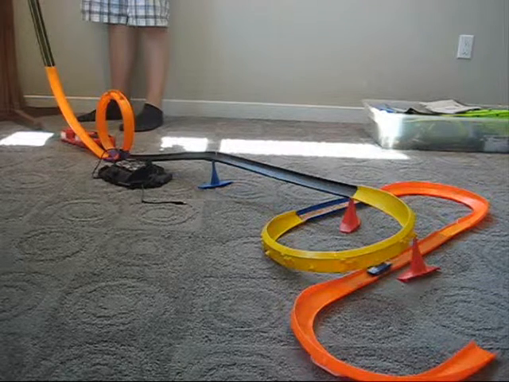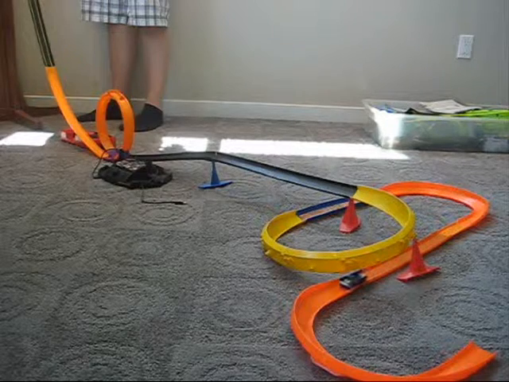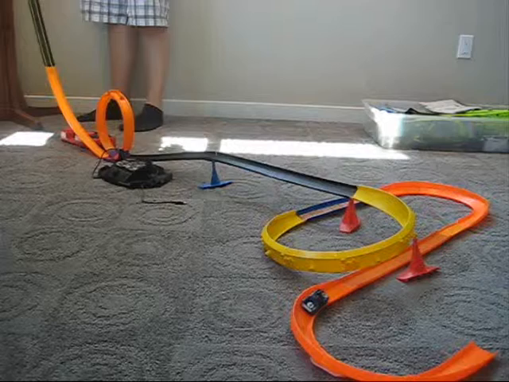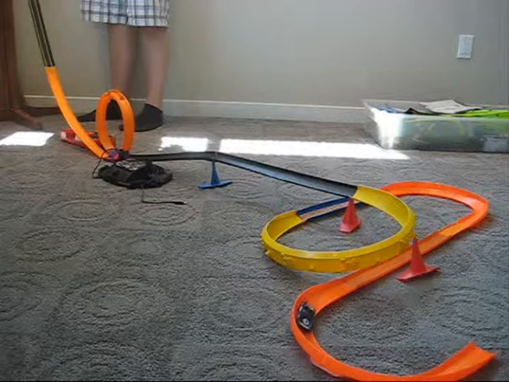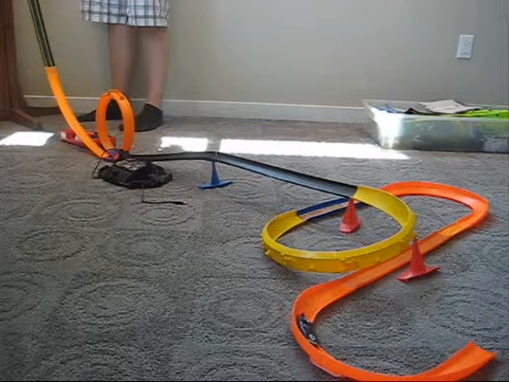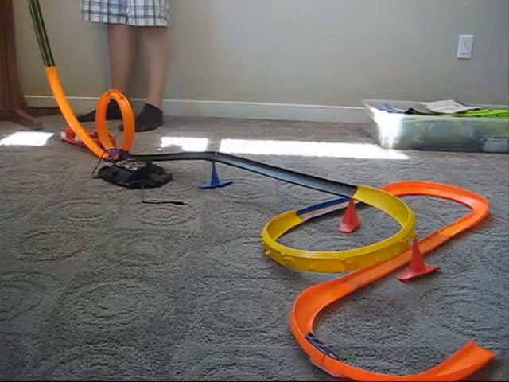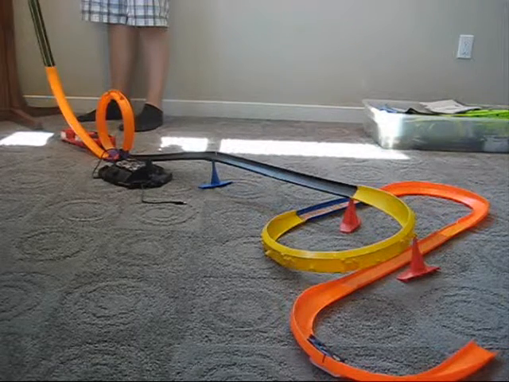Kind of boring to watch this thing come to a complete stop. It's almost there. Stops about partway around the curve. And it is stopped right about now. There you go. So there you have it.